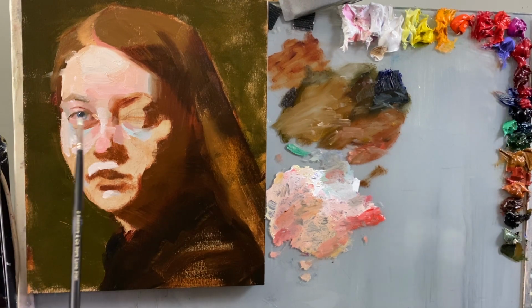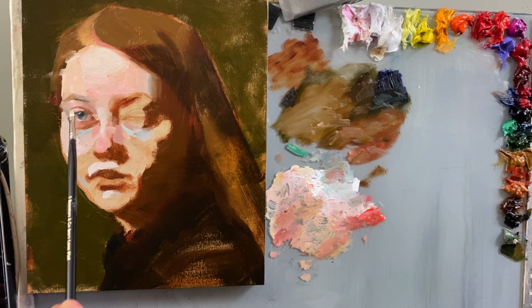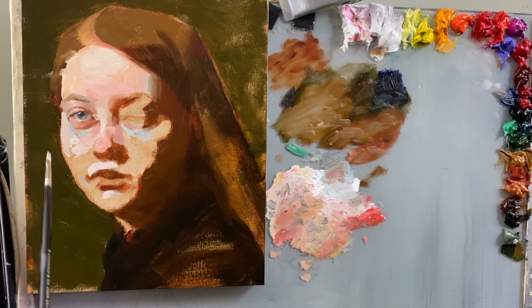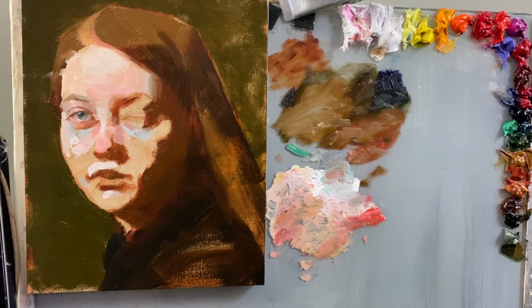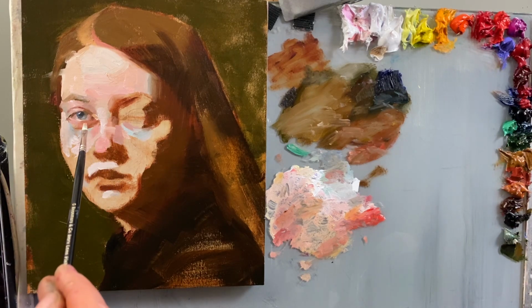Let's bring a little bit more intensity to that division here, and then really soften a little bit on the back, so the line is moving back and it becomes less visible. And then we can bring a little bit warmer, more orangey red as a reflective light into this plane right here.